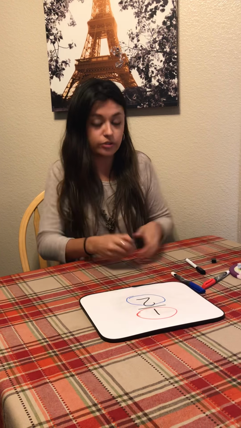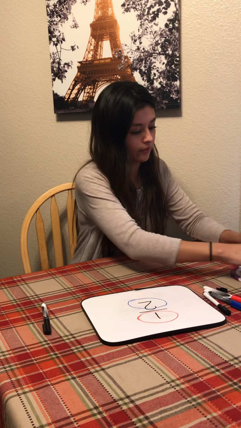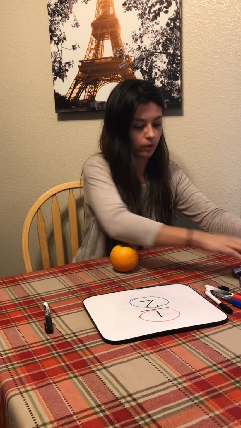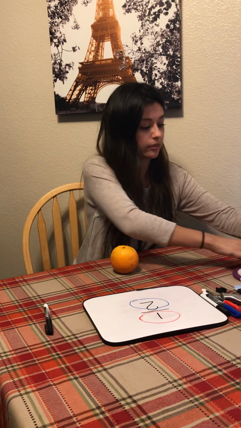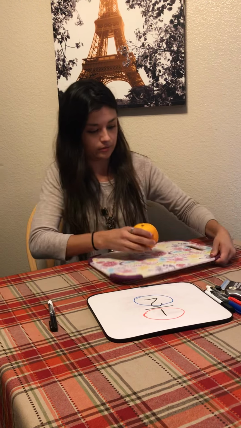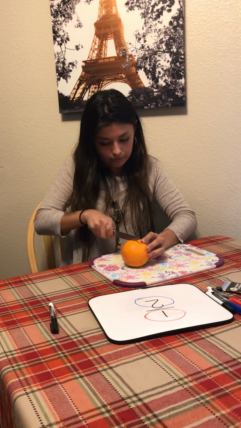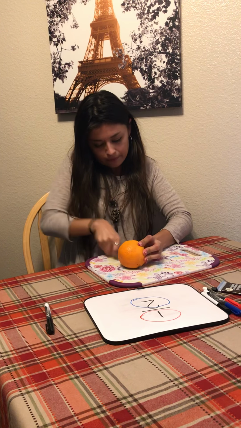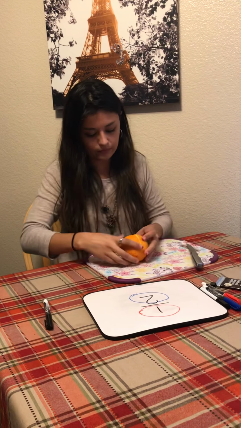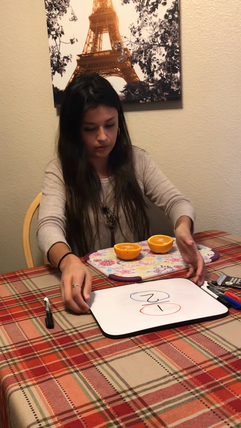So, we use fractions all the time in life. For example, if I have an orange and I want to share it with my friend, I would need to cut it in half. I'm going to cut it in half. So now I have 1/2 of an orange.